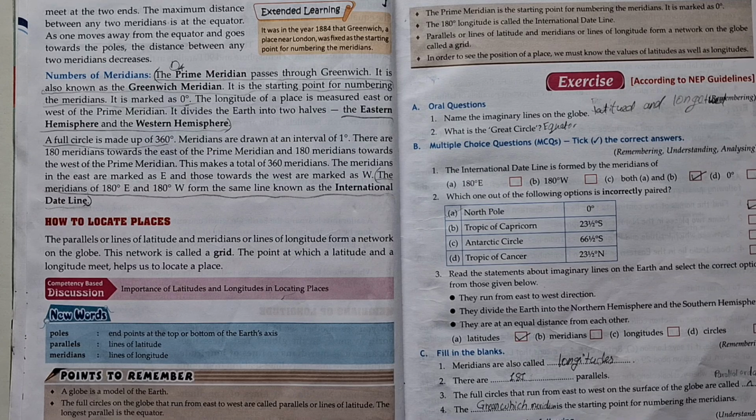Kids, a few hard words in this chapter. Poles, P-O-L-E-S. What is a pole? End points at the top or bottom of the earth's axis. That is called the poles. Then parallels. Parallels means lines of latitude, and meridians means what? Lines of longitude.